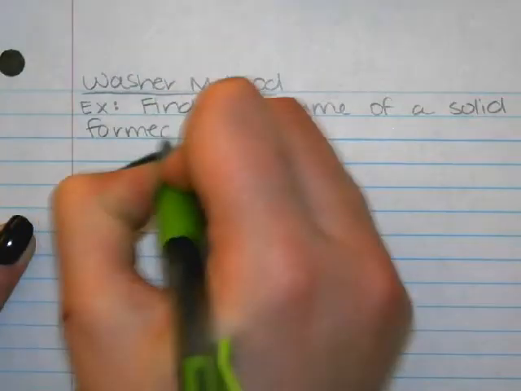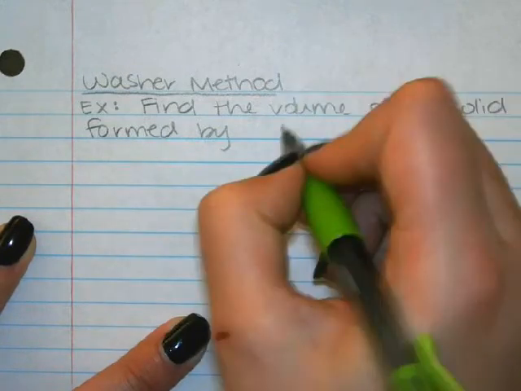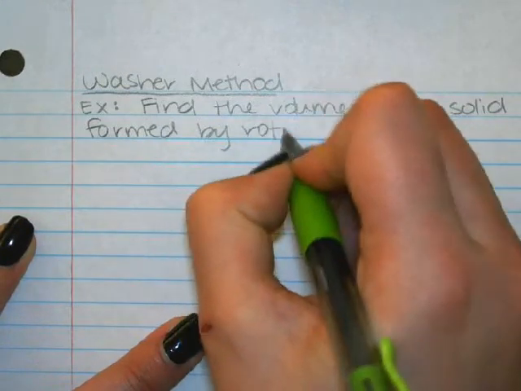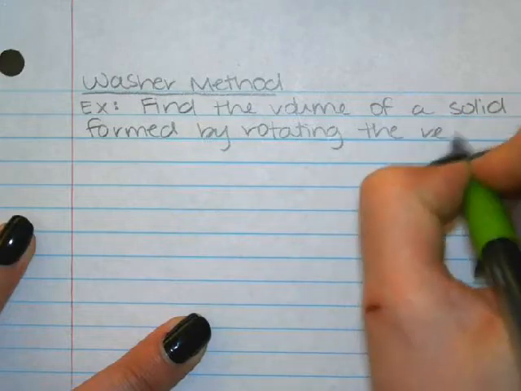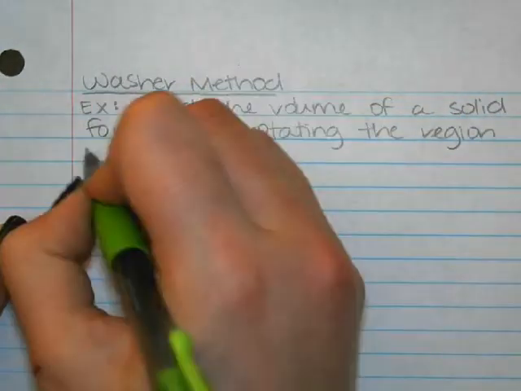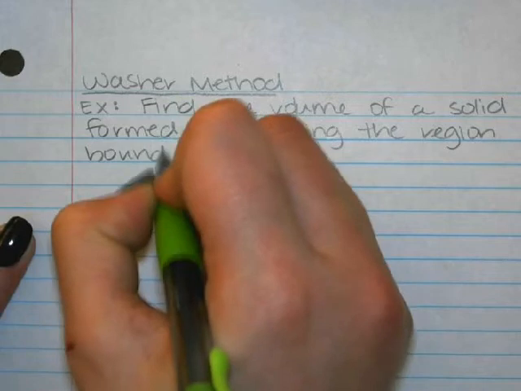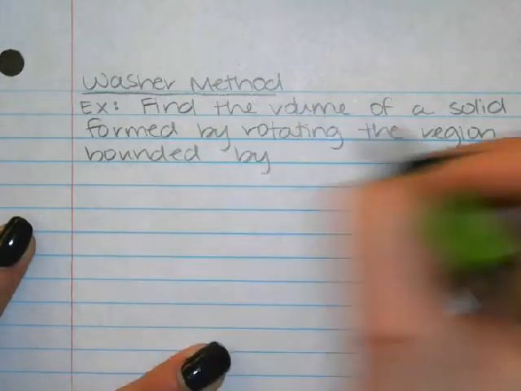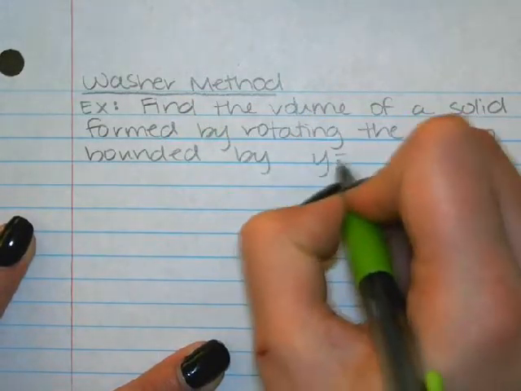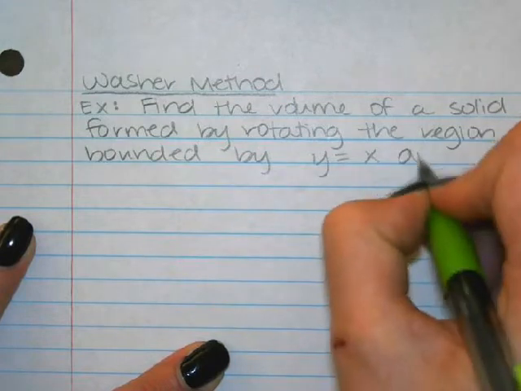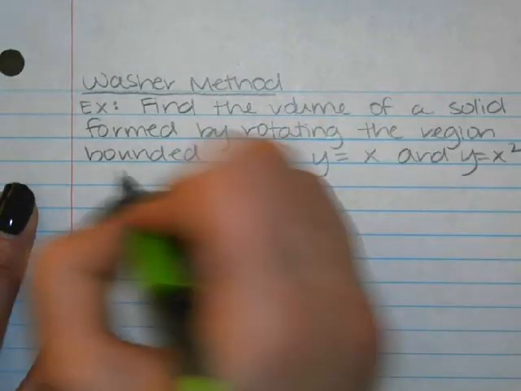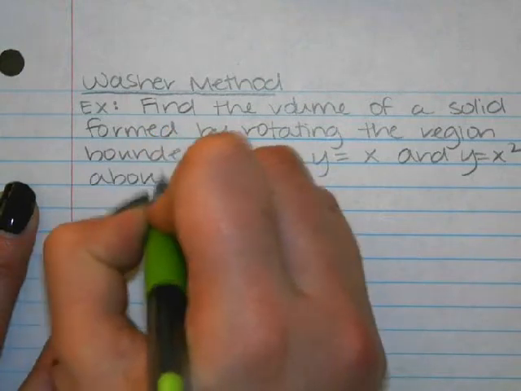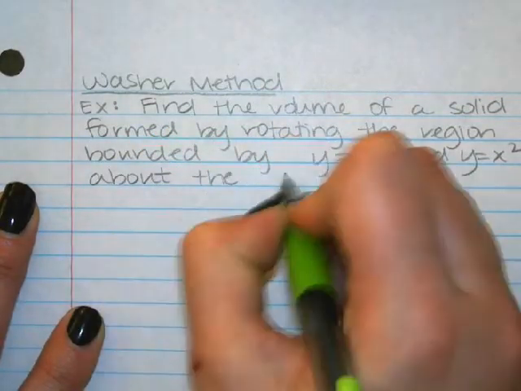Formed by rotating the region bounded by y equals x and y equals x squared about the x-axis.